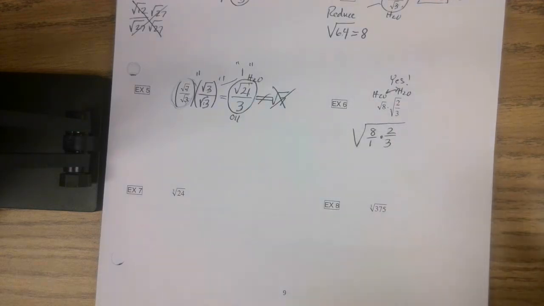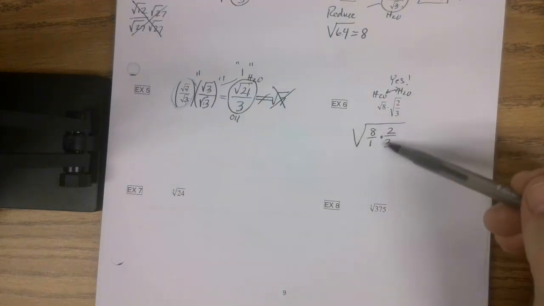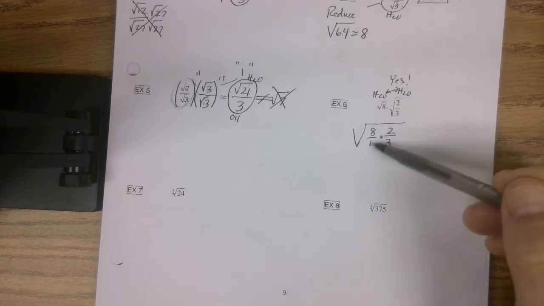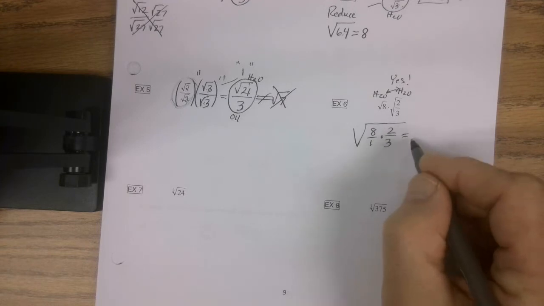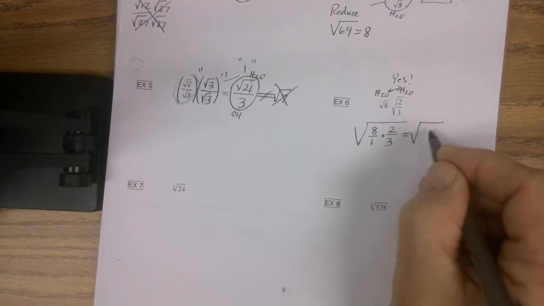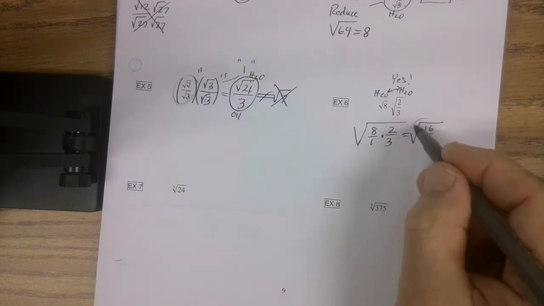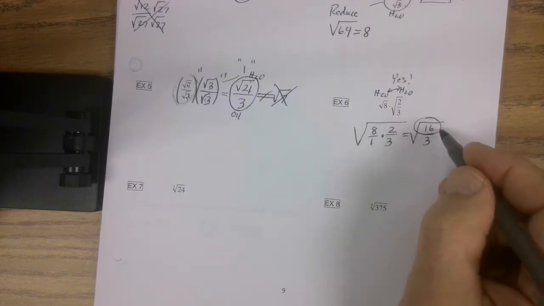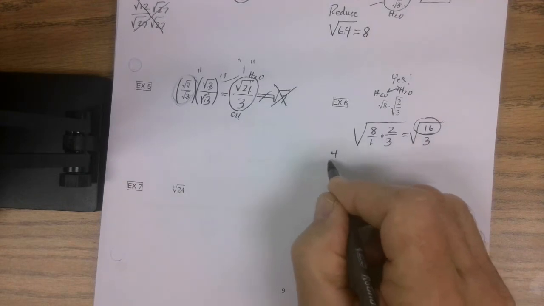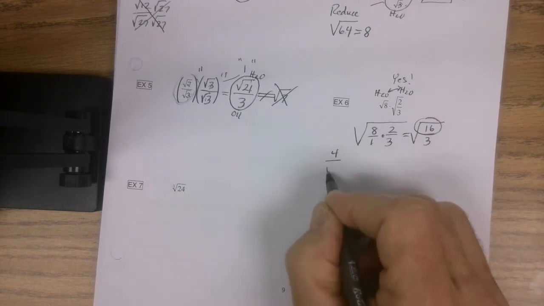Now each problem has its own level of difficulty, but this one you're going to have to remember how to multiply fractions. You try to cross reduce, you can't, so you multiply straight across. So you get the square root of 16 over 3. Now look at this. What's the square root of 16? That's just 4. So this turns into 4 over the square root of 3.